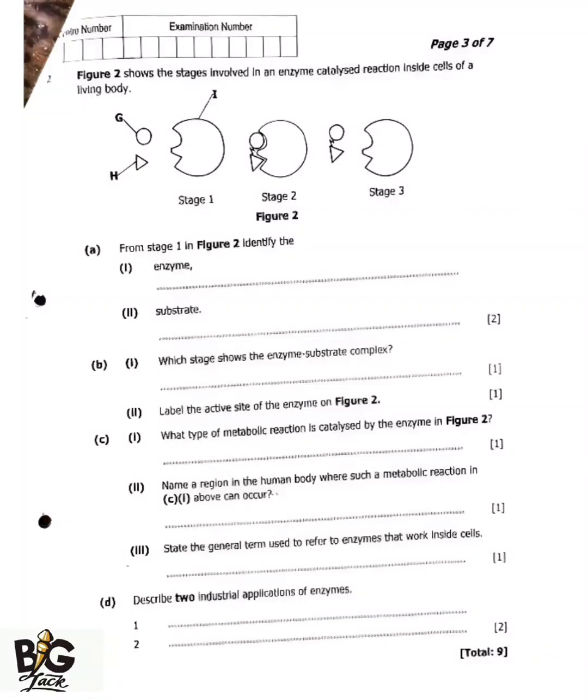I welcome you to this biology paper 2 presentation. Specifically, it is 2021 GCE question 2. This question is coming from enzymes.